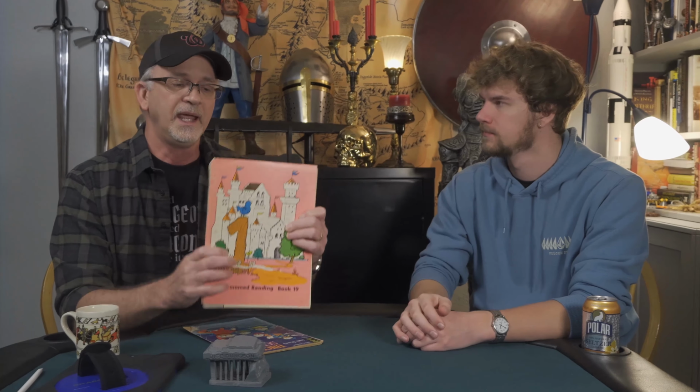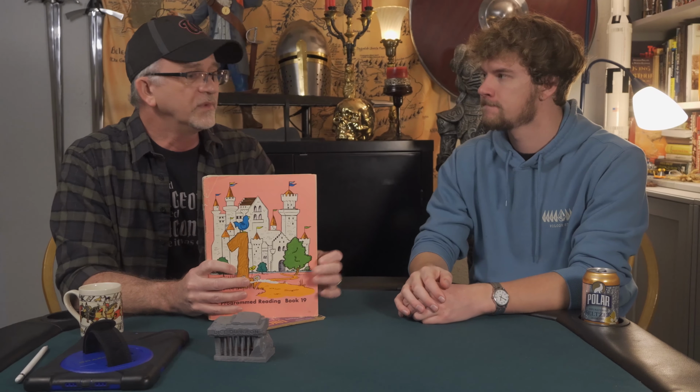But this is going back to first grade for me. And I can definitely say that this story is probably one of the biggest influences I've had in terms of the development of fantasy concepts in my world. I think that's fair, because I remember you reading these to me when I was a little kid about the same age.